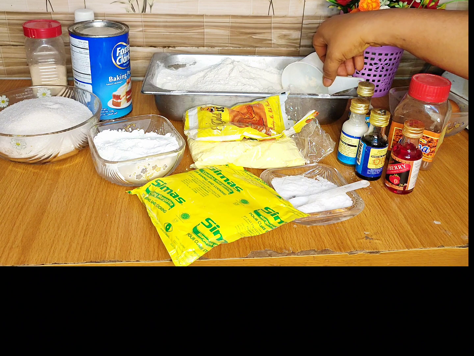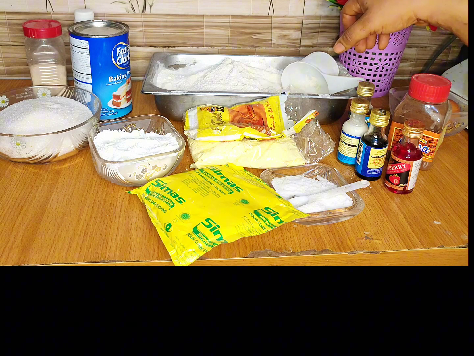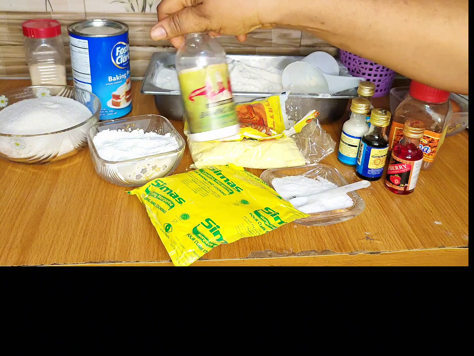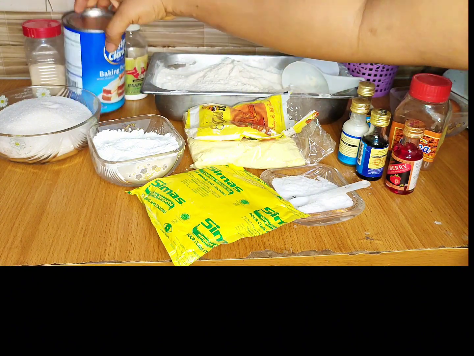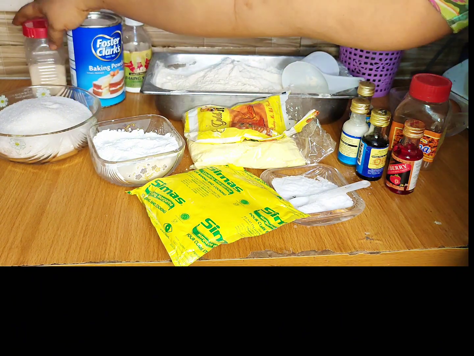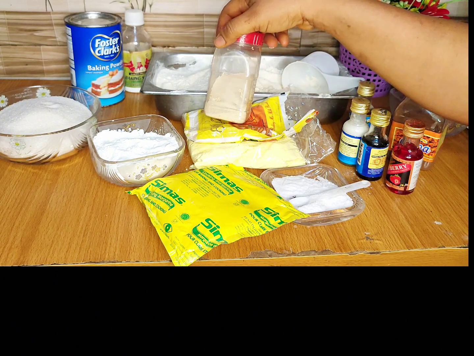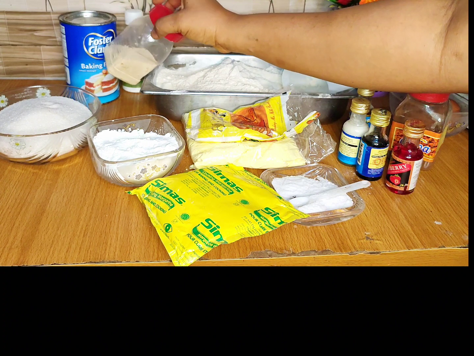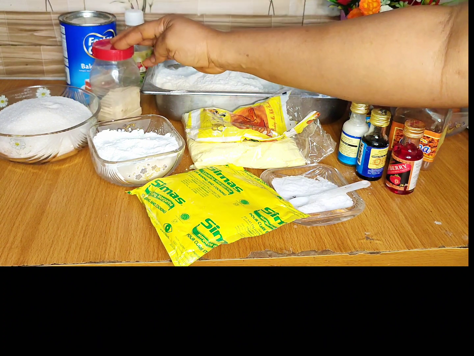Now we have leavening agents. These are the magic ingredients that make your baked goods rise when they are in the oven. Examples of leavening agents are: one, baking soda. This is baking soda. This is baking powder, while this is yeast. These are the leavening agents that help your baked goods rise.